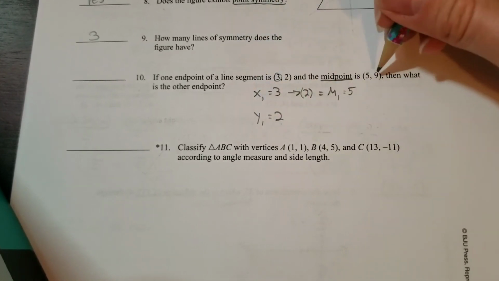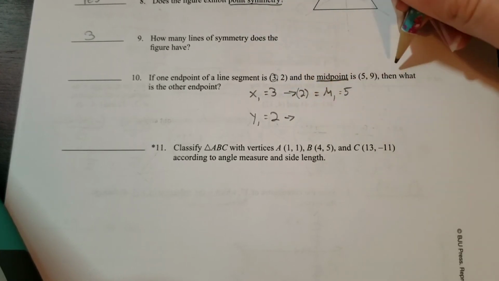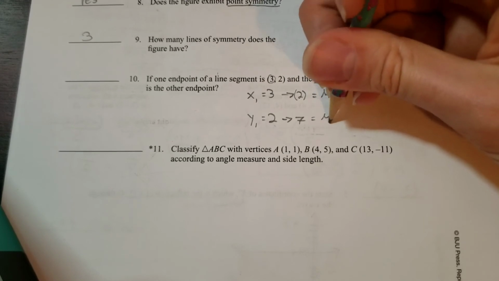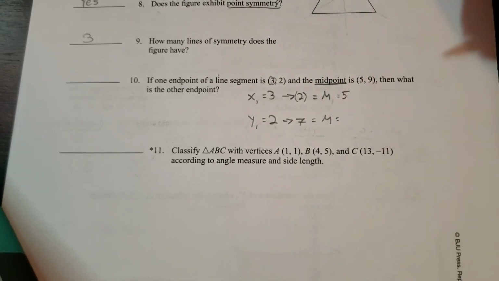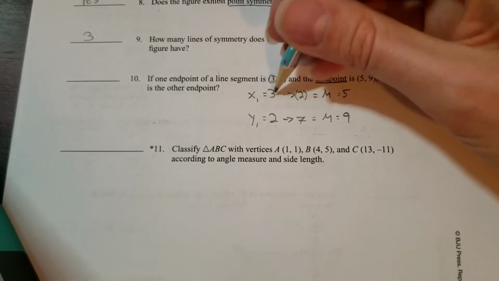And between y1 and my midpoint, I'm going up 7 steps to get to my midpoint, M2, which is 9. Okay, so I'm just using all this information.